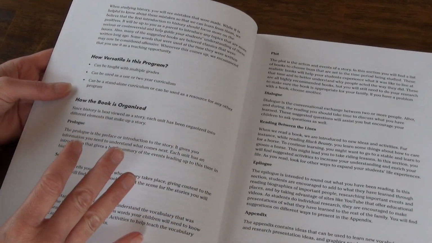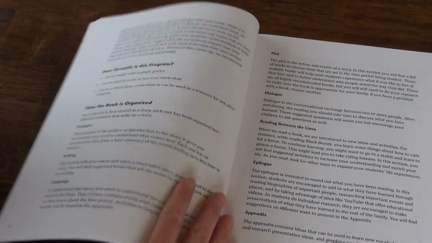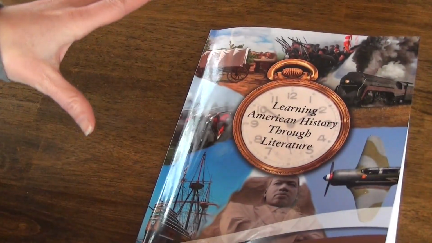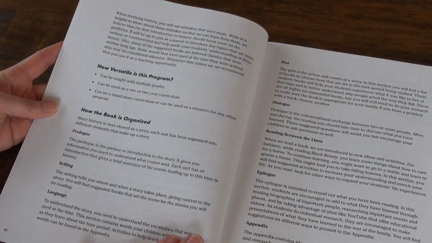It has all of these read alouds. So if you have a textbook style curriculum, but you want more read aloud options and maybe a few activities, this could be exactly what you're looking for.